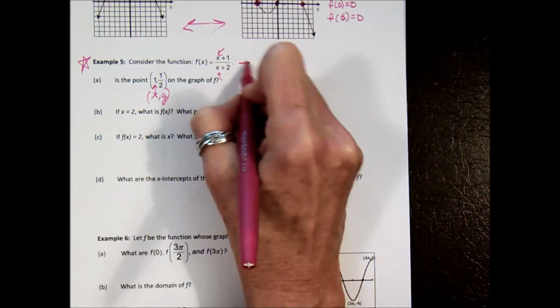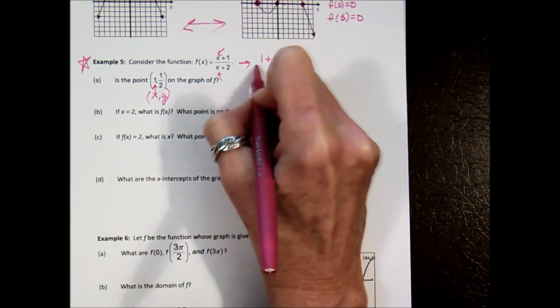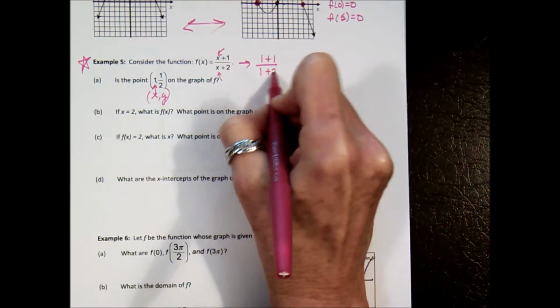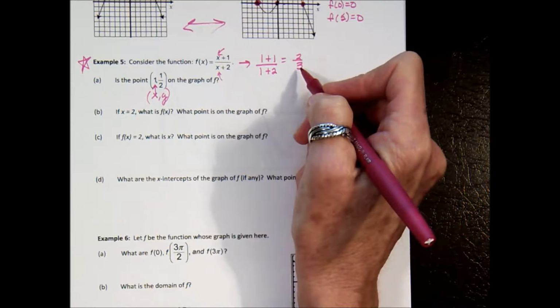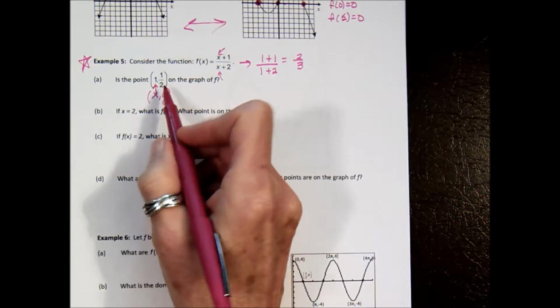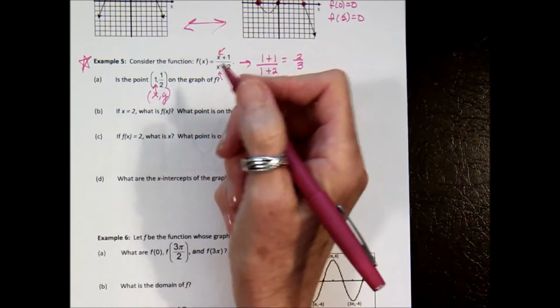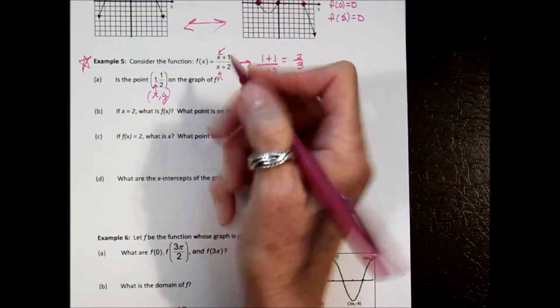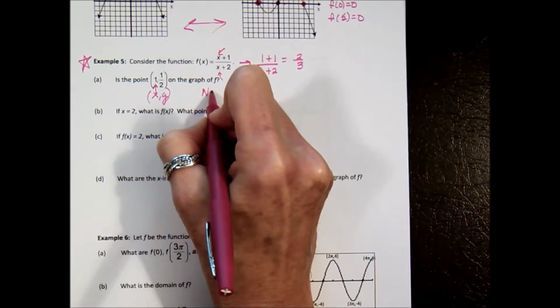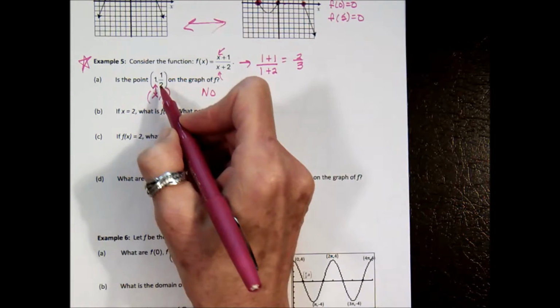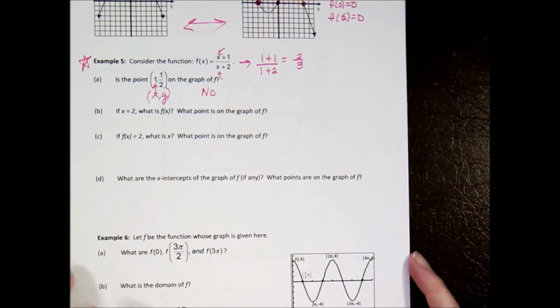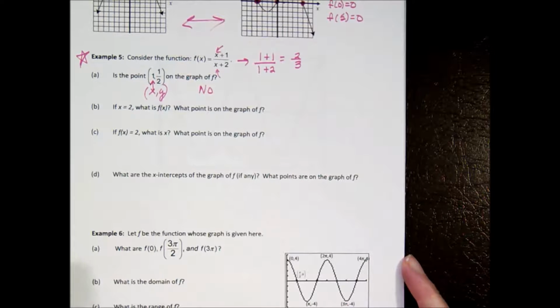So to do that, we would take out the x, put in a 1, take out the x, put in a 1. That gives me f of x is equal to 2/3. So is the point 1, 1/2 on the graph? No, it's not. It's not on the graph because 2/3 is not 1/2. So it's as simple as that. Don't make it more complicated than it is. You're just not used to the wording.